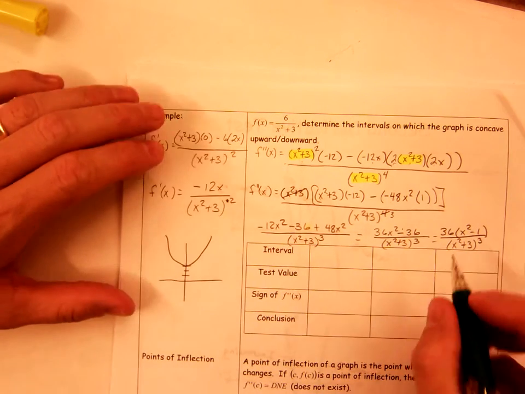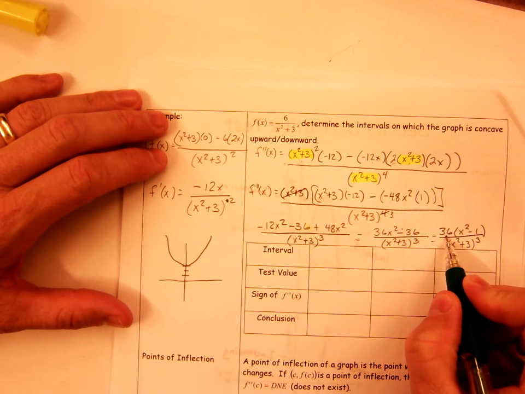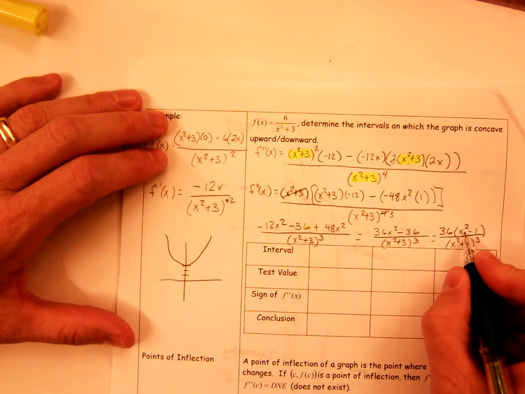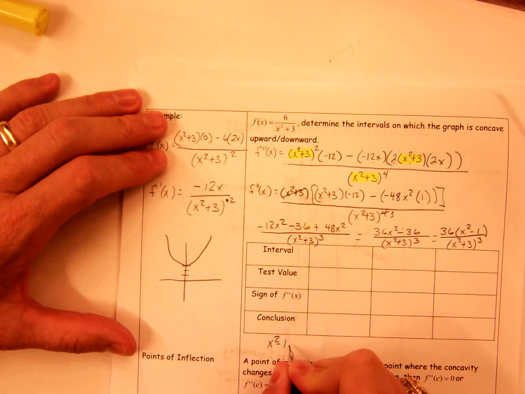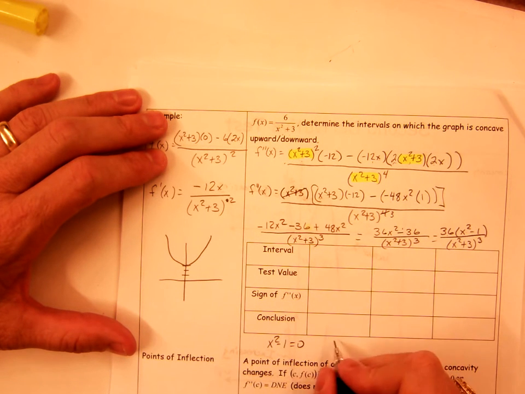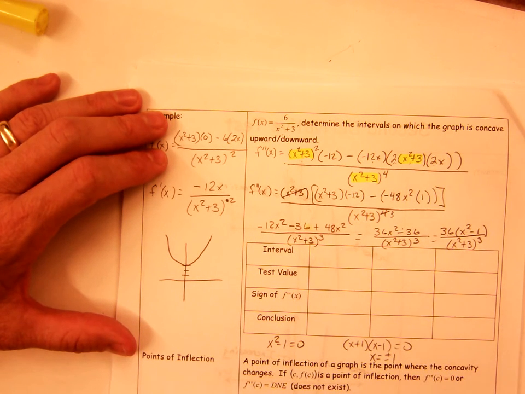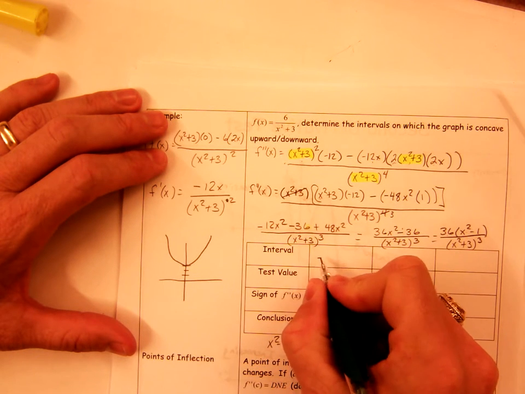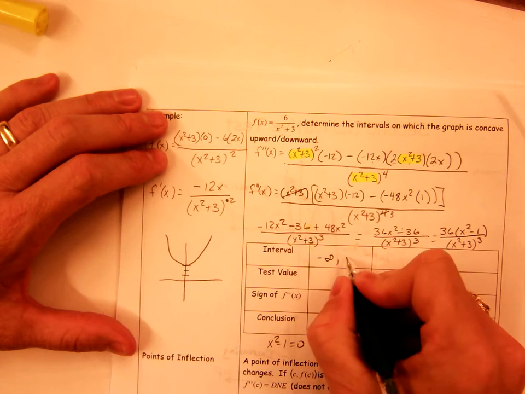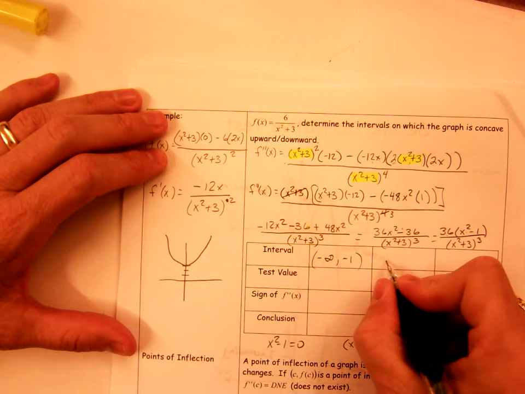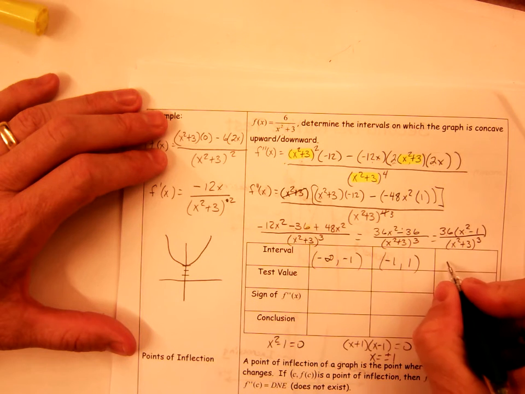So what I'm looking for is 36 ever 0. No, it's never 0, but x squared minus 1 might be. So x squared minus 1 equals 0. That's the difference of two squares, so that's x plus 1, x minus 1 equals 0, so x is equal to plus or minus 1. The other way to solve that is to send that 1 over, take the square root of it, and you get plus or minus 1. Okay? So my intervals are going to be from negative infinity to negative 1, from negative 1 to 1, and from 1 to infinity.